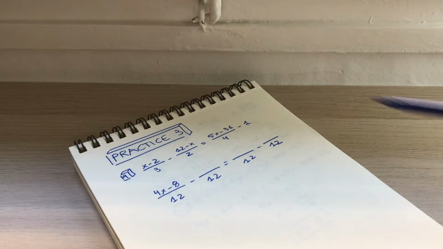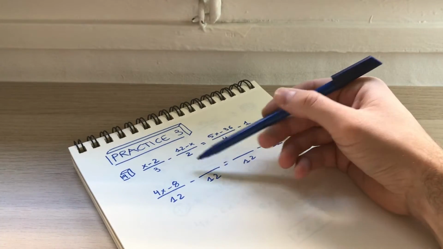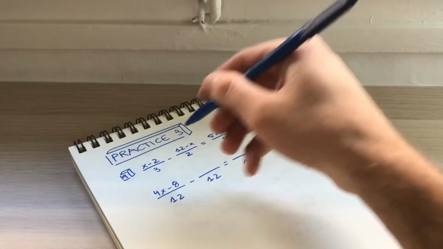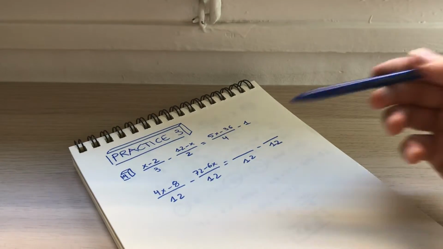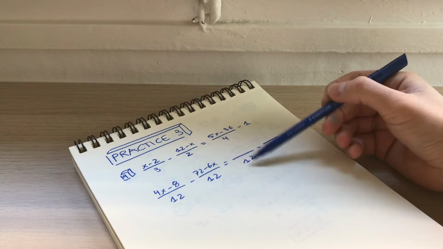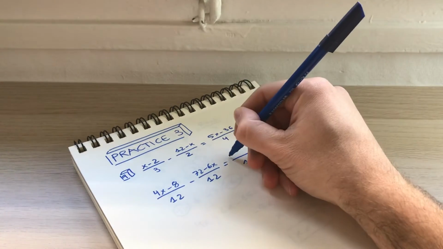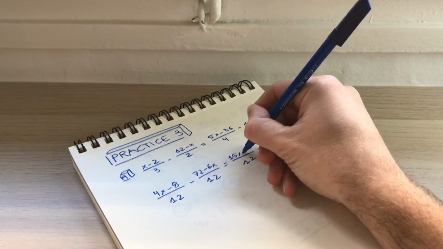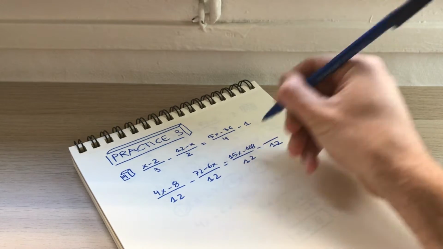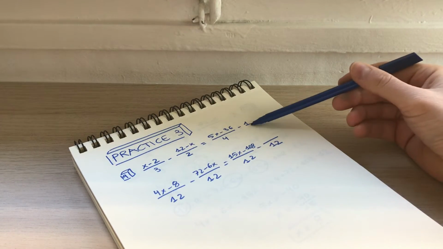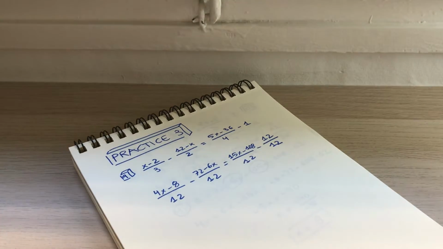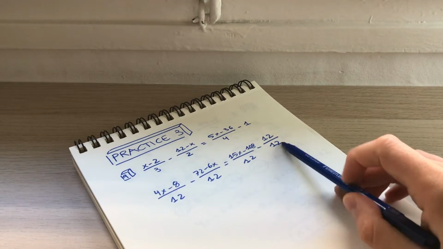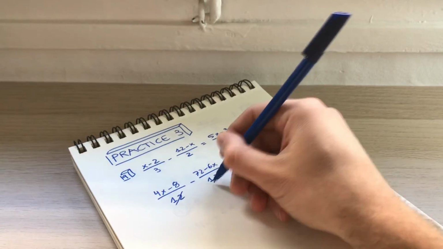Perfect. And now the next one, 2 times 6 is 12, so everything times 6. And then the next one, 3 times 4 is 12, so everything times 3. And then the last one, this is 1, so 12 times 1, so 12. Perfect. So now, as you know, if we have the same denominator, we can do this.